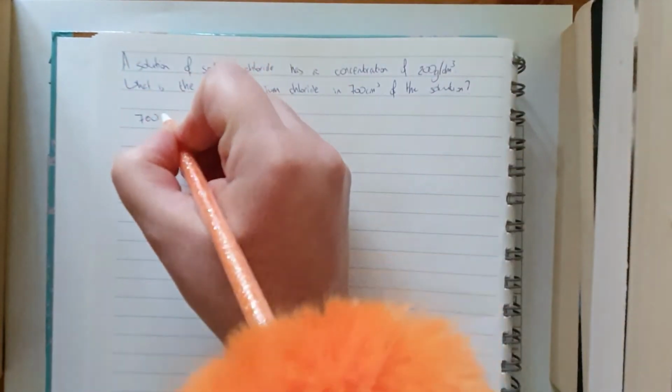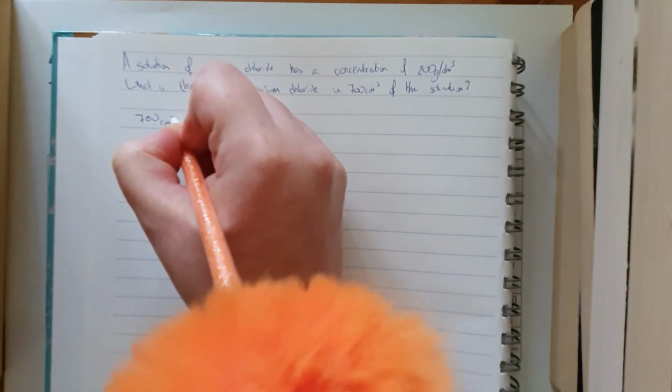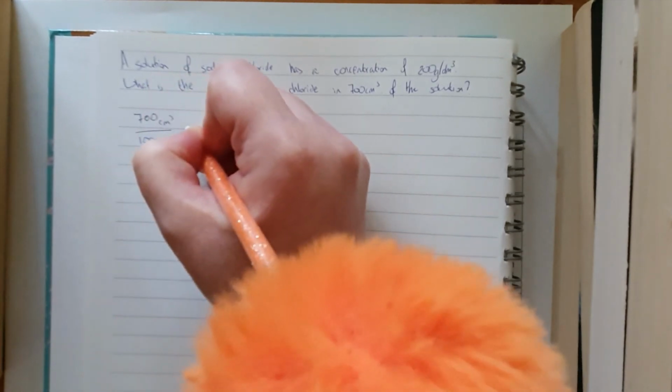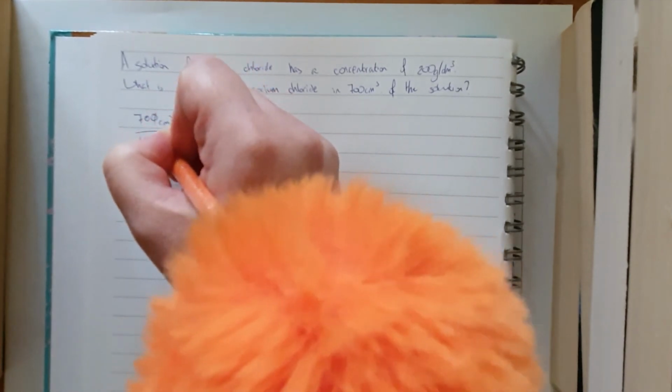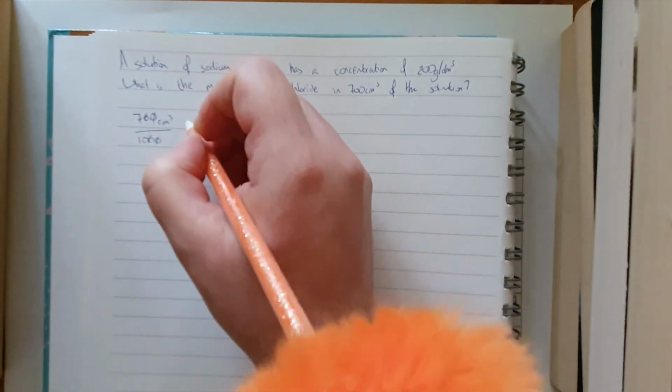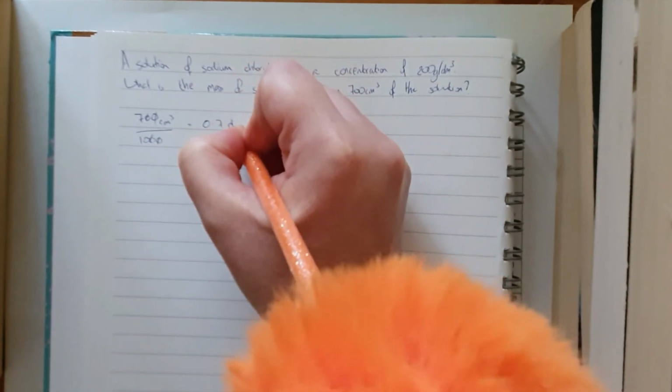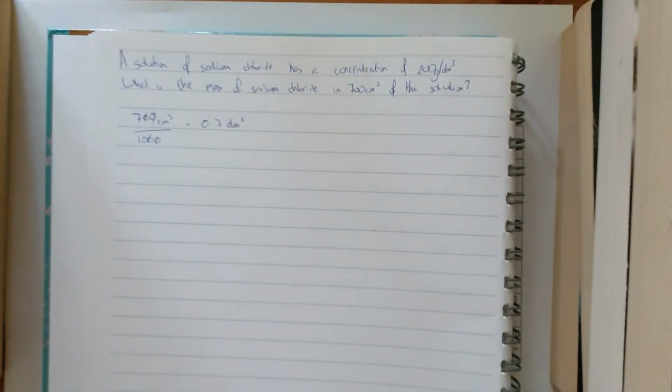We need to change it into decimeters cubed. So 700 centimeters cubed, we divide it by 1,000. So 700 divided by 1,000 is going to be 0.7 decimeter cubed.